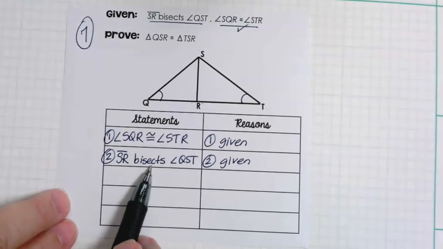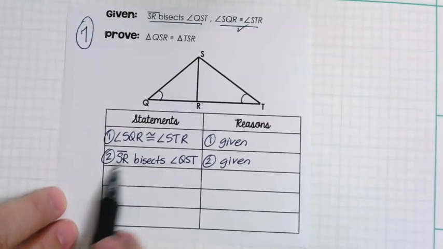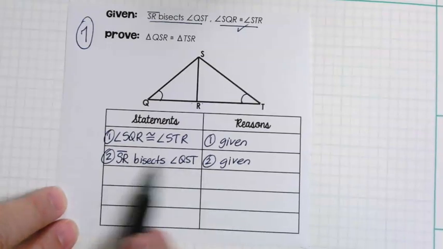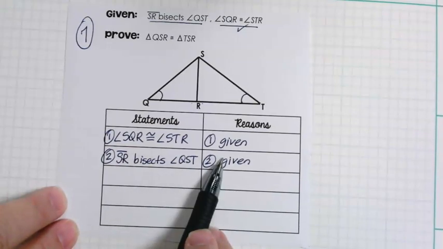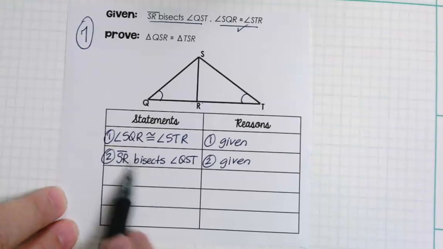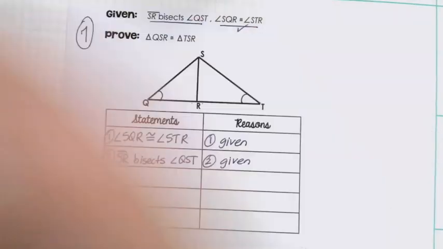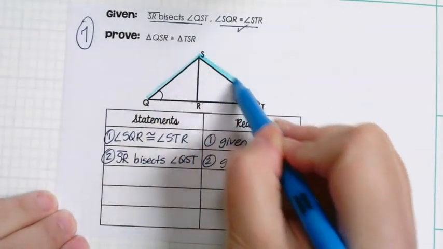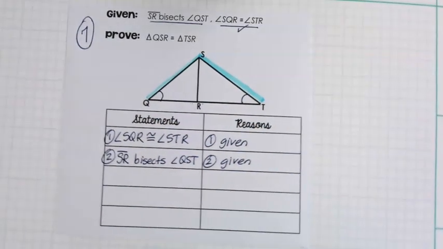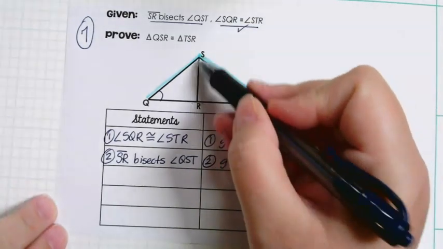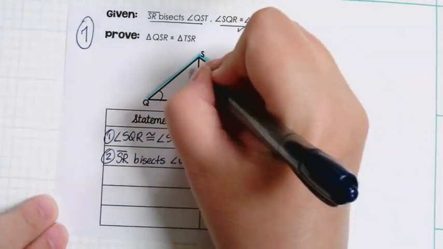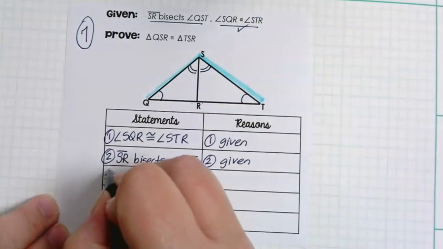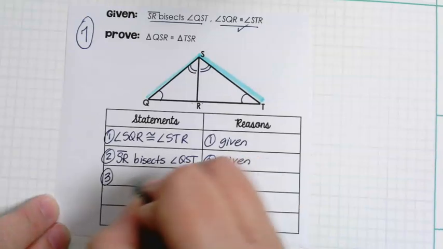when we use the word bisect or midpoint or perpendicular, we then have to explain how that gives us something congruence-wise. Like that alone doesn't really help me with triangle congruence, but the fact that it's telling me SR bisects, and let me trace this big angle, QST, tells me that SR is like a knife chopping that angle into two smaller congruent angles. And so that's going to be my next step. So these two kind of go together.